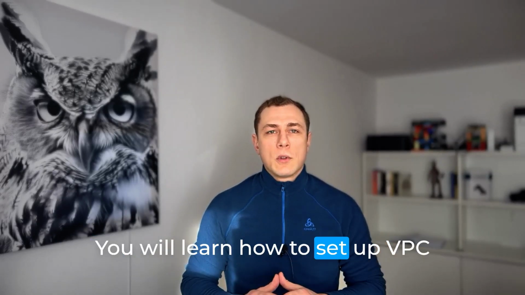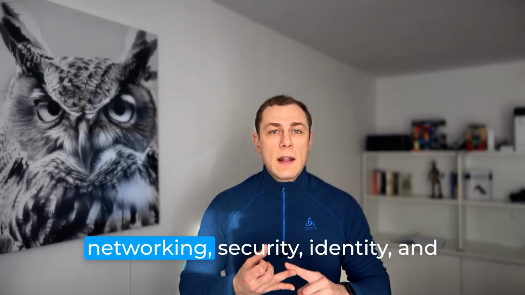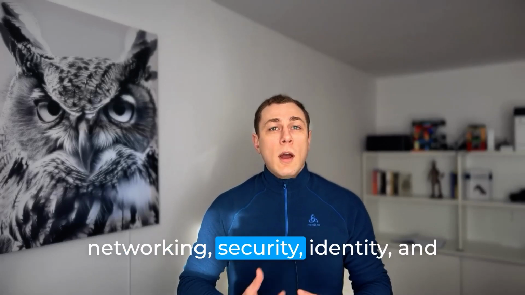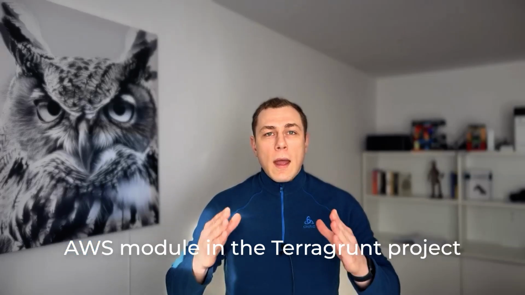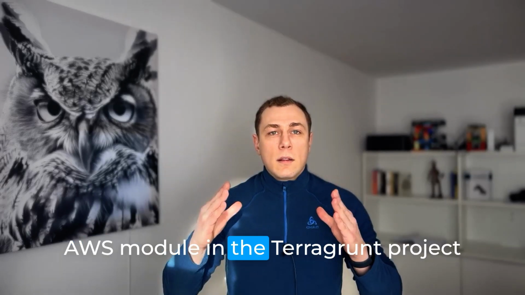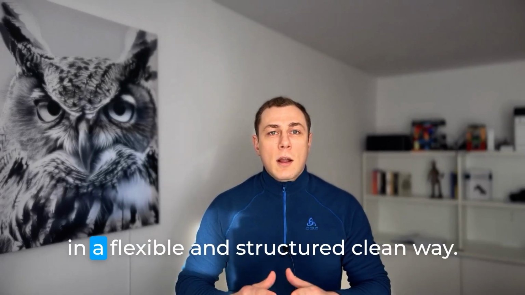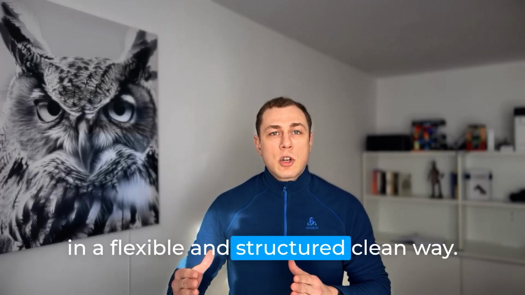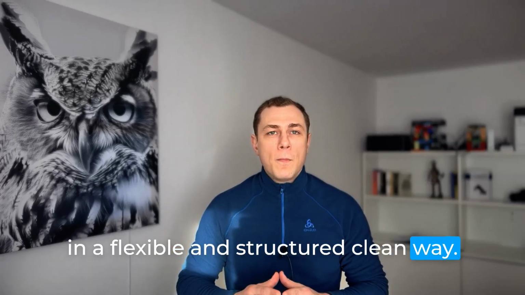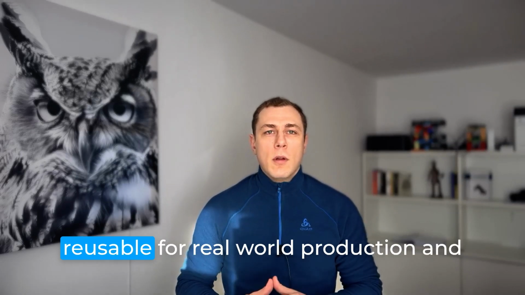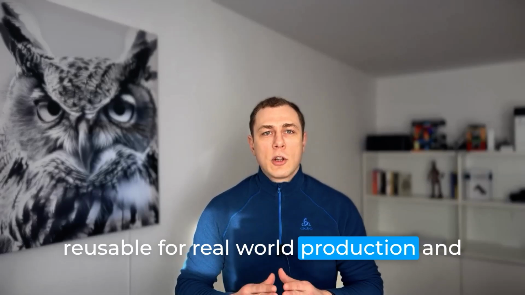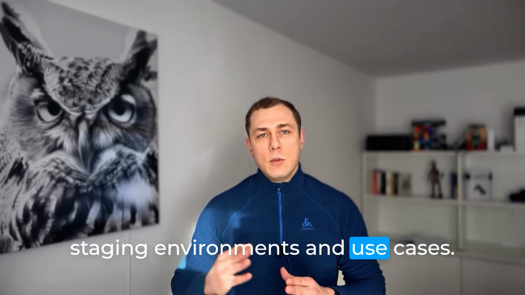You will learn how to set up VPC, networking, security, identity and access management, and integrate the AWS module in the Terragrunt project in a flexible and structured, clean way. The project will stay extendable and reusable for real-world production and staging environments and use cases.